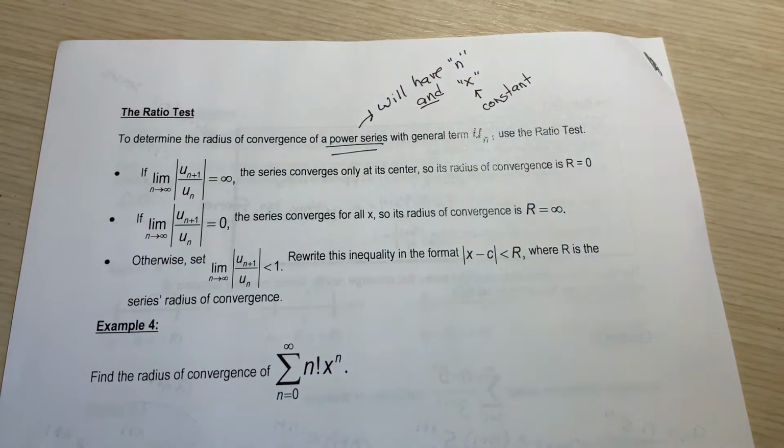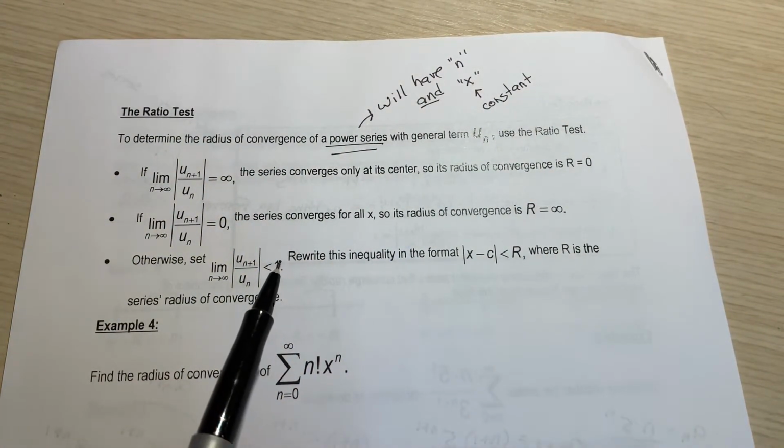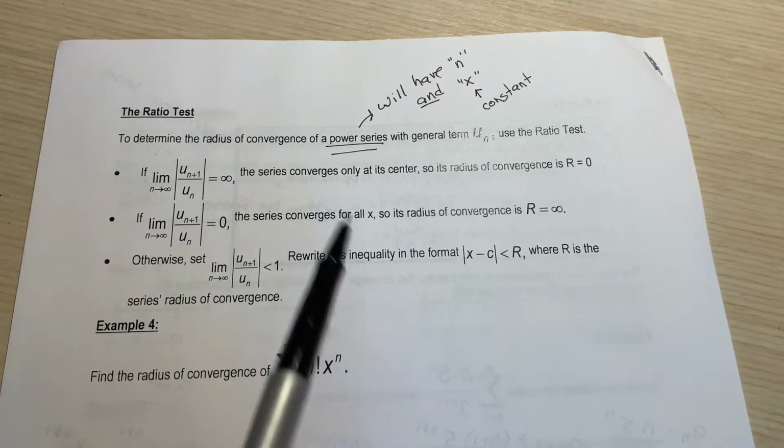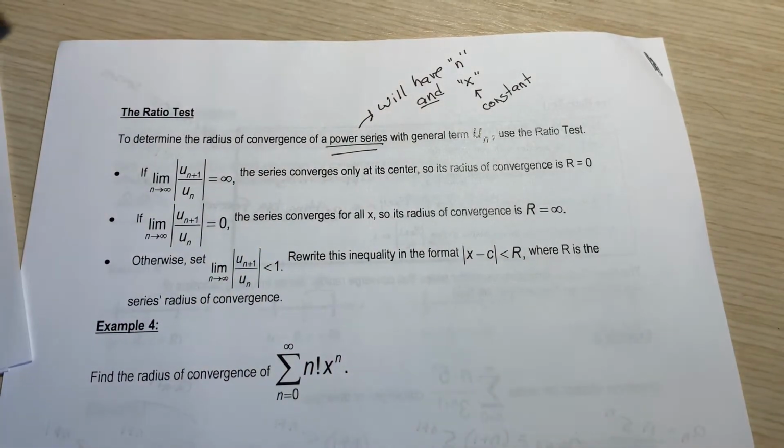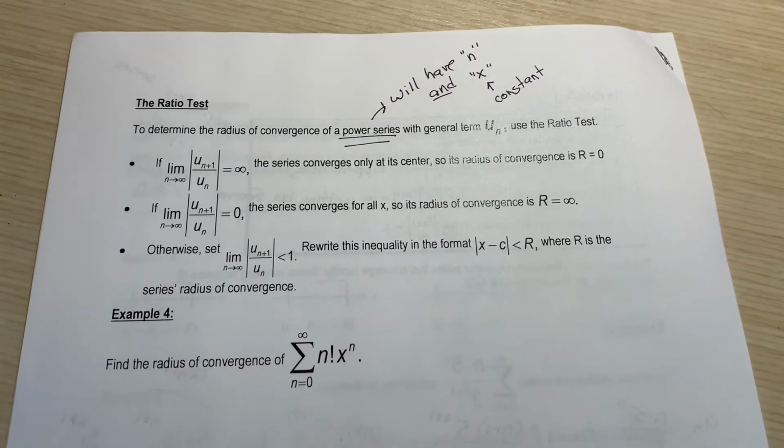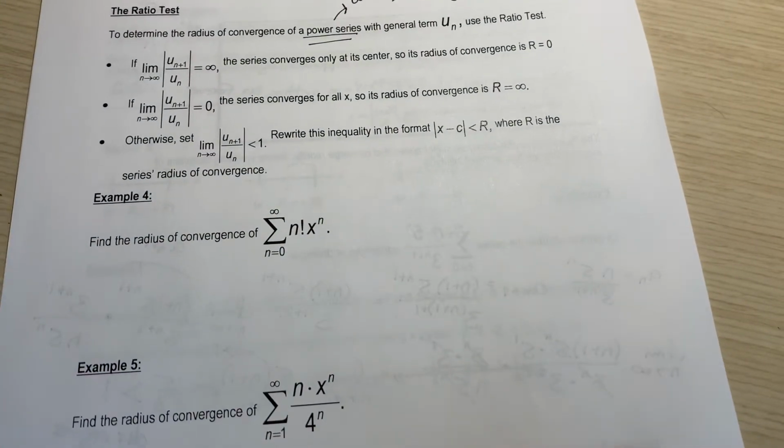a constant. When I do these problems, I don't do all this u to the n plus 1. I just still do my a to the n and a to the n plus 1. So I don't know, it's up to you whether you want to think of them as u's or a's. I just like to do them like we did the other ones.